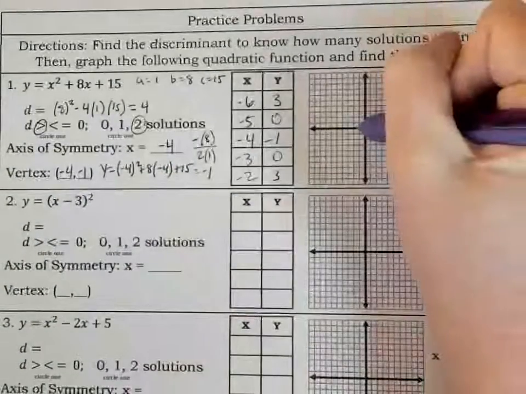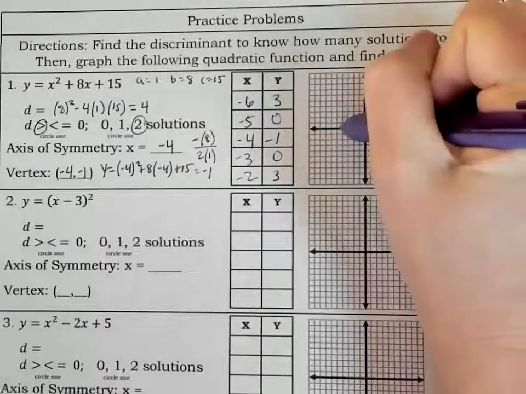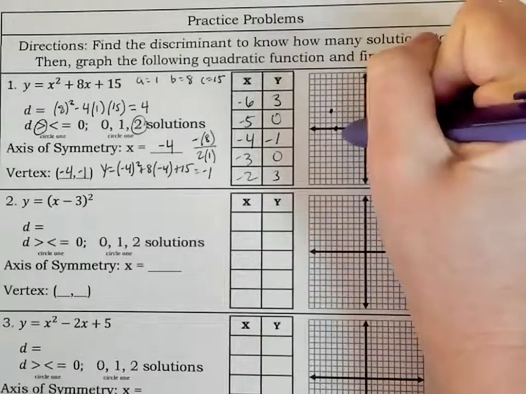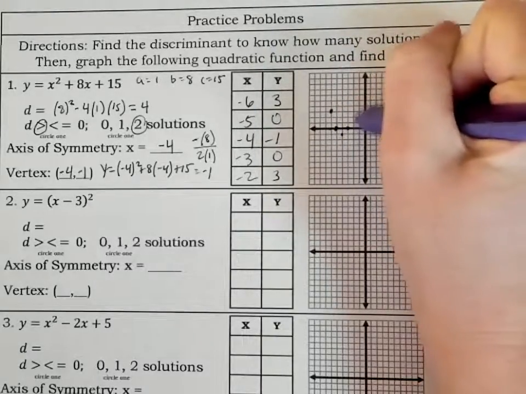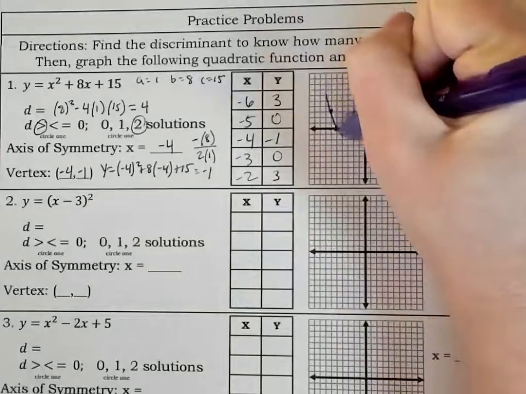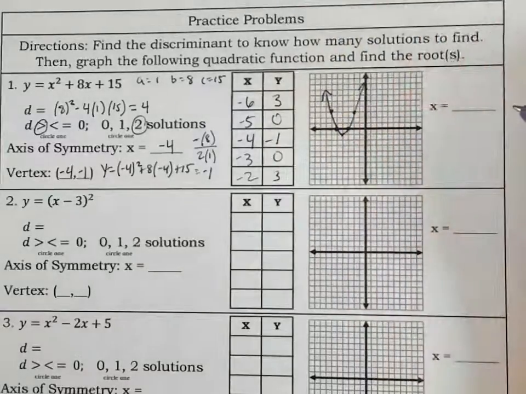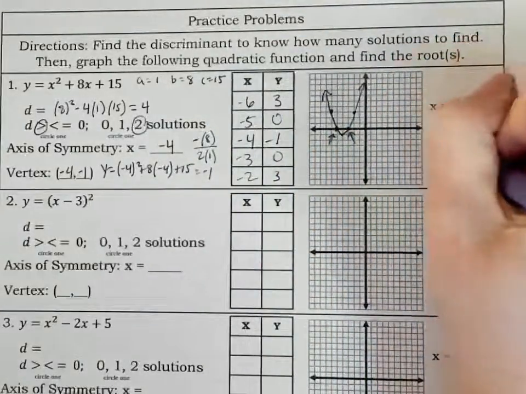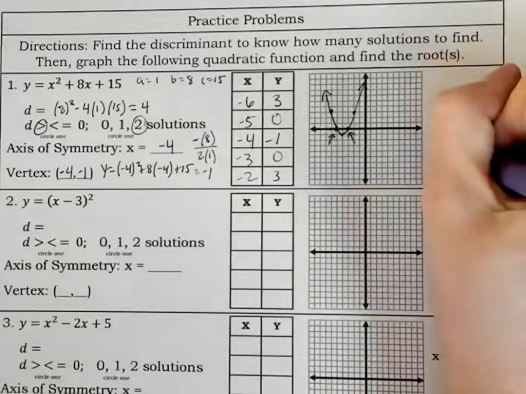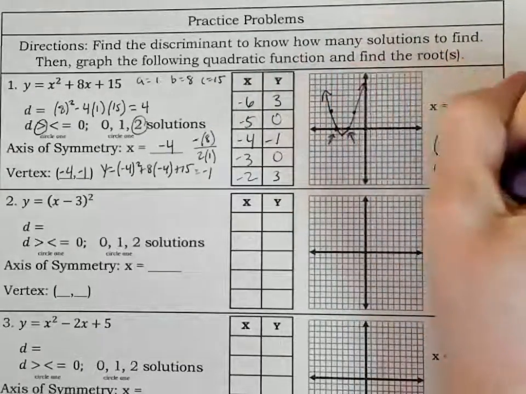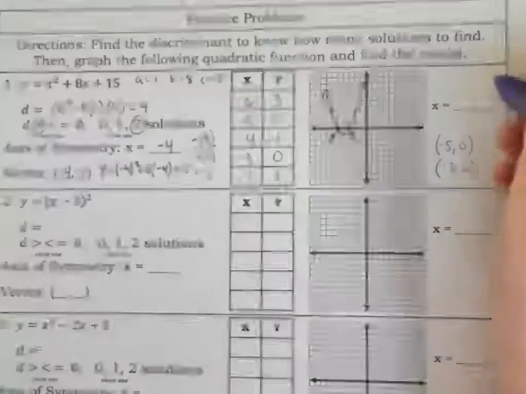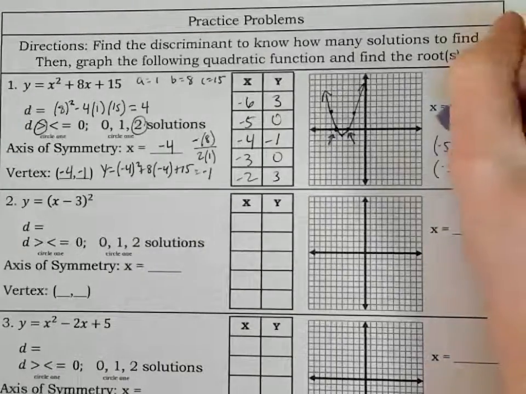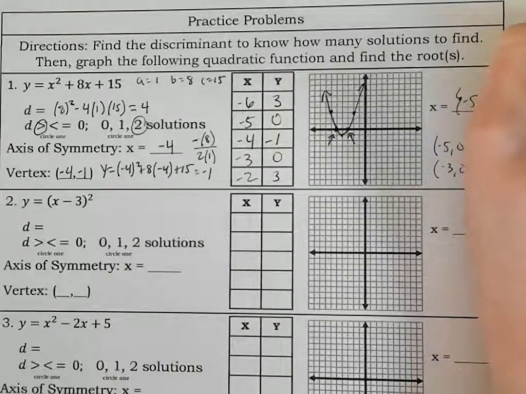I'm going to plot those points: negative 6, 3, negative 5, 0, negative 4, negative 1, negative 3, 0, and negative 2, 3. And so here I have my parabola graphed, and I notice that there are 2 x-intercepts. They happen at negative 5, 0, and at negative 3, 0. So my x-intercepts here, my solutions, my roots, my zeros, are going to be at x equals negative 5 and negative 3.